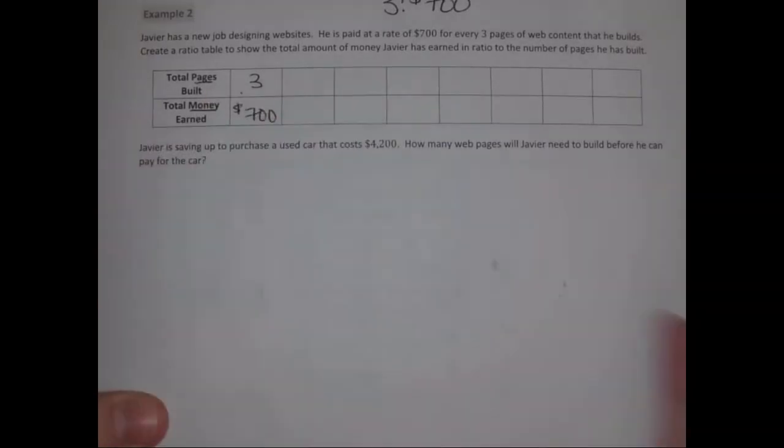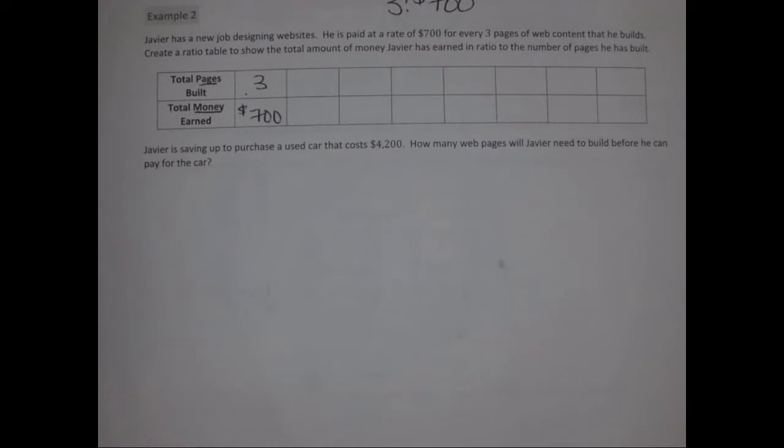What should we do to figure this out? How many web pages will he need to build? Michaela, what do I do? Add what?